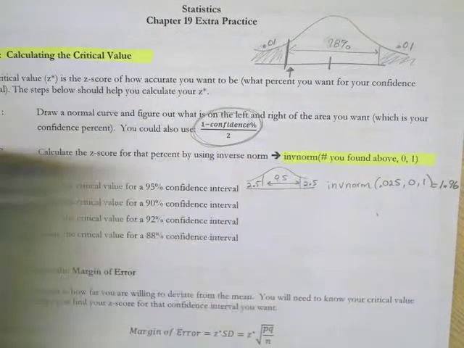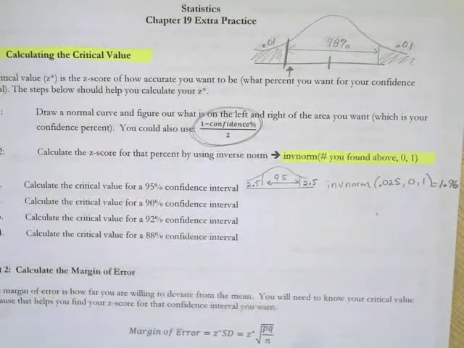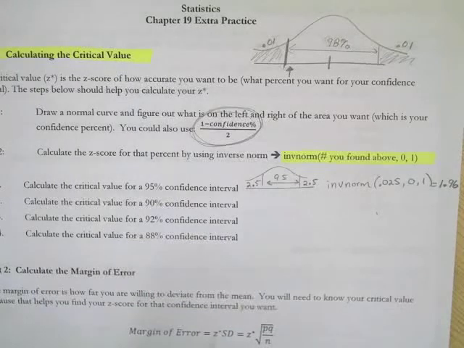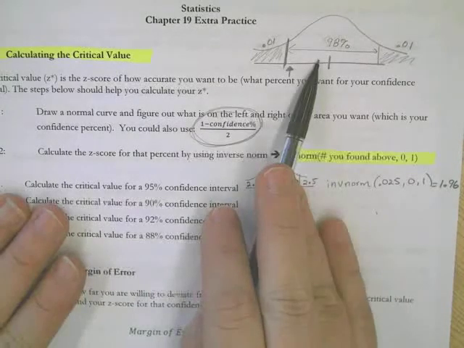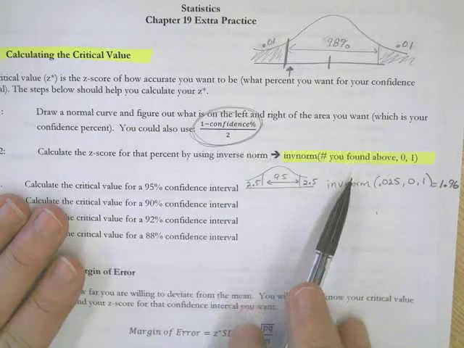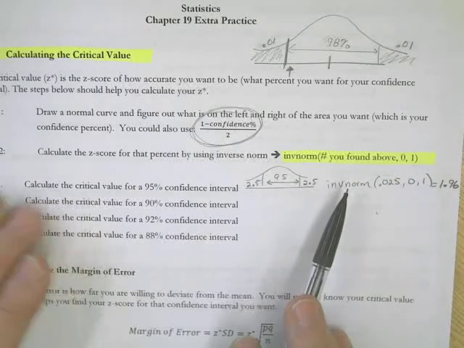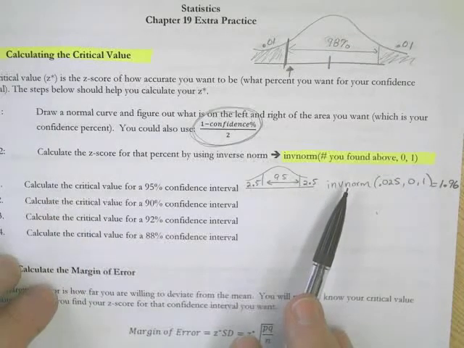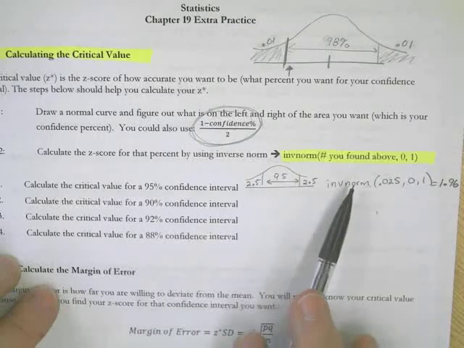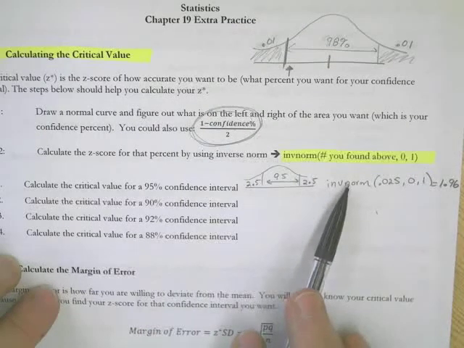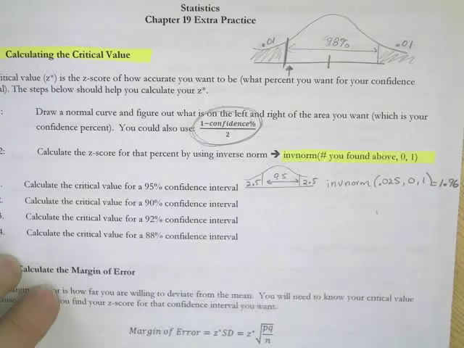So what I'd like you to do now is for 2, 3, and 4, try and draw your picture like I did up here, figure out what's on the left and the right, and then do your inverse norm, and then come back and look at the video. I'm not going to explain it again. I'm just going to miraculously put the answers up there for you to check, and hopefully that will help. If you're still stuck on it, maybe go back or come in and ask me. But I think after watching one step on what you would do, you'll be okay. All right. So come back when you're done so you can check your answers.